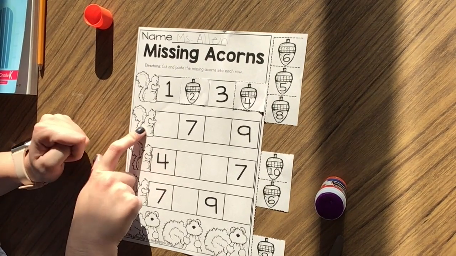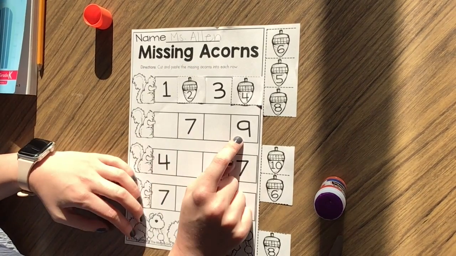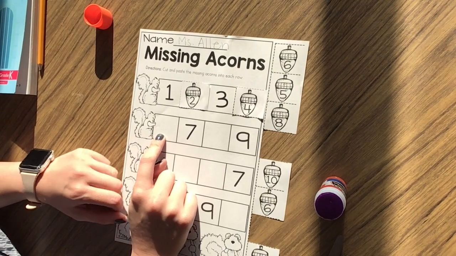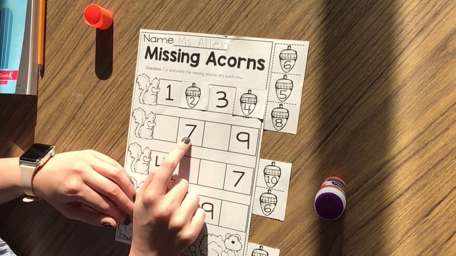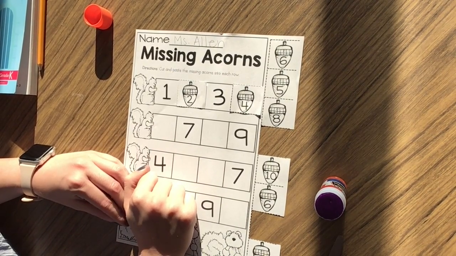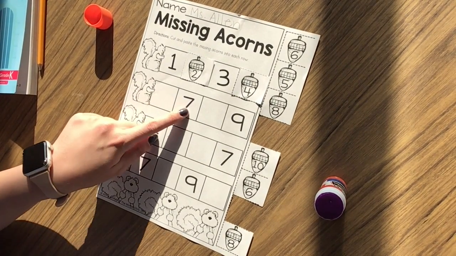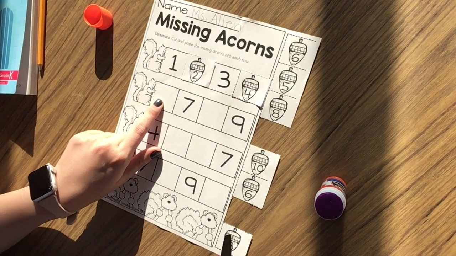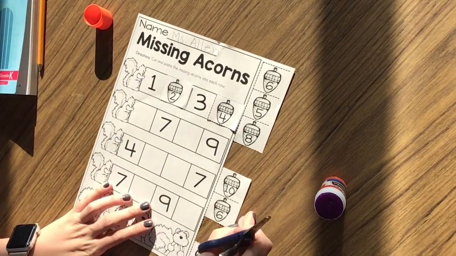I'm going to use some clues and figure out. I see a 7 and a 9, but what goes here? A number 1? No, it doesn't go 1, 7. What comes before the number 7? I know 6 comes before 7 because it goes 6, 7, 8, 9. Okay, so I'm looking for a 6 to put here. Let's see. Nope. Yep, that one's the number 6.